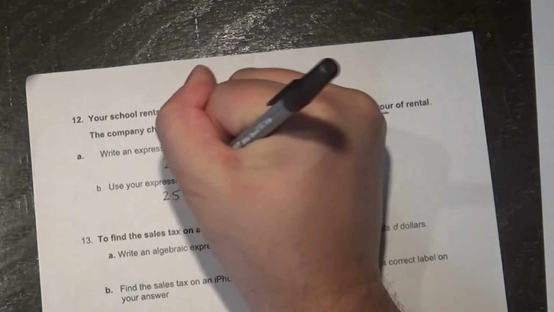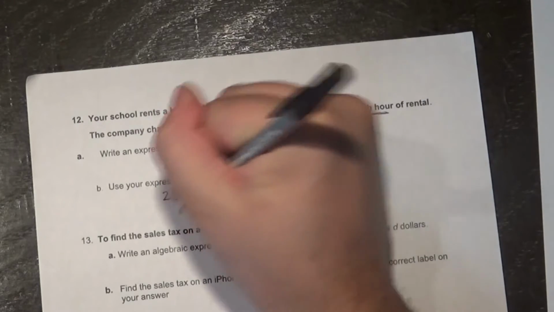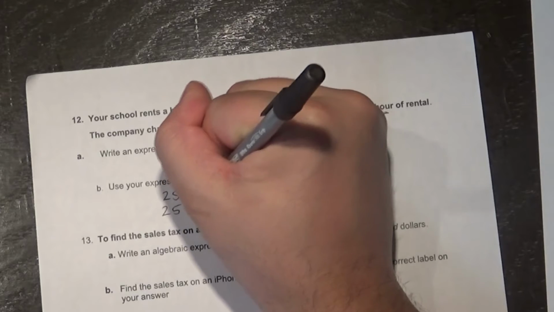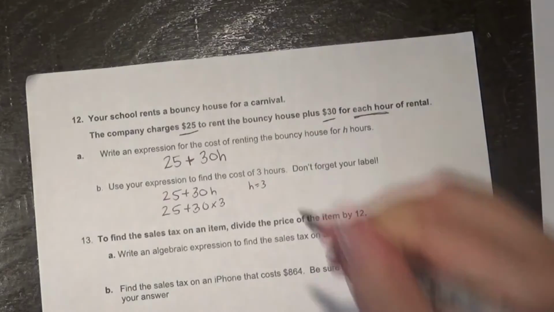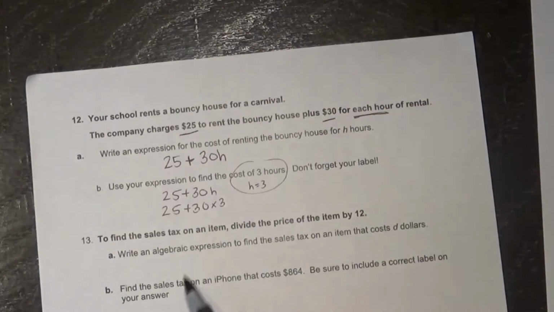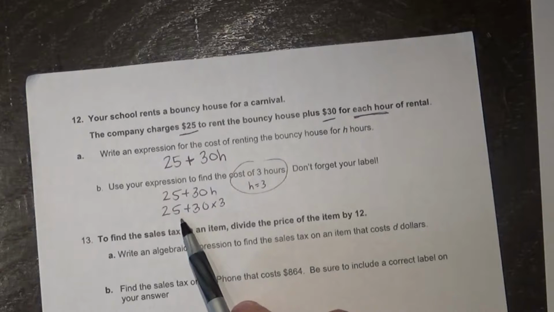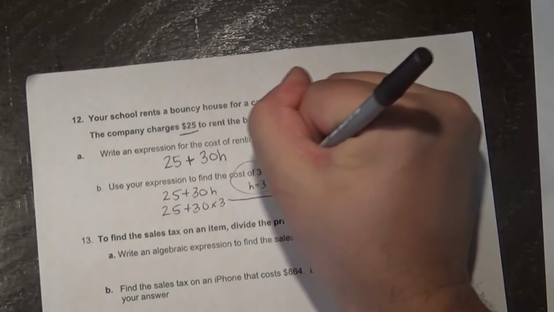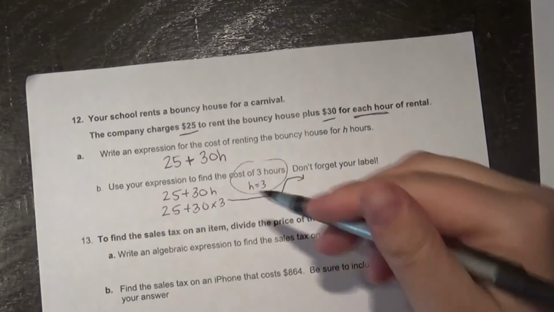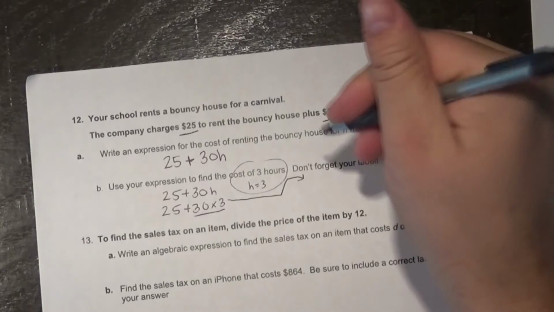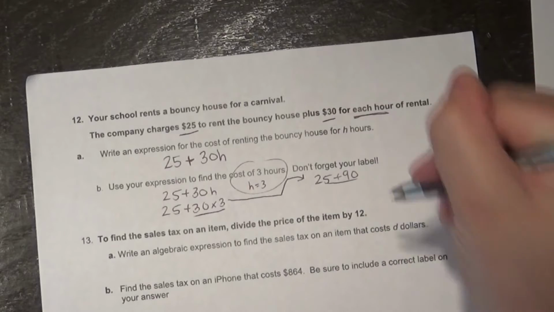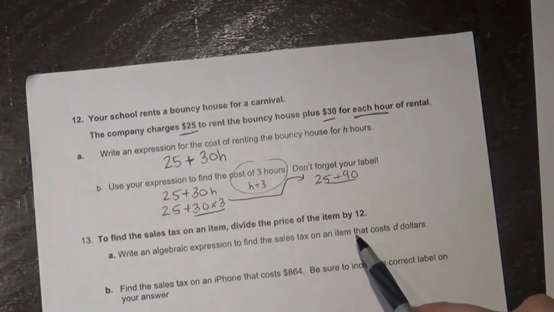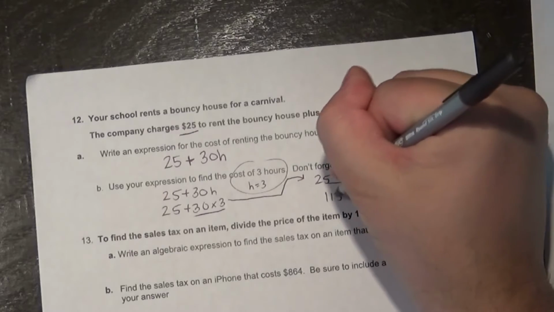So I'm going to write this out again. And now I'm going to substitute. Instead of my H, I have 3. So H equals 3. Okay, so now I just do order of operations. I'm not going to add here. Instead, I'm going to multiply first, because that's the first thing I do for order of operations. So to give myself more room, I'm just going to continue this over here. So 3 times 30, that's going to give me 90. So I have 25 plus 90. Now I can add those two things together. So 25 plus 90, that's going to give me 115.